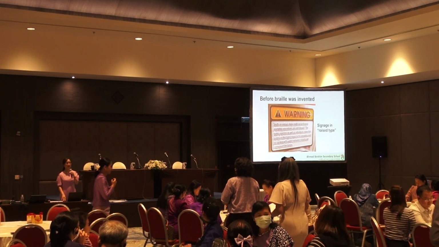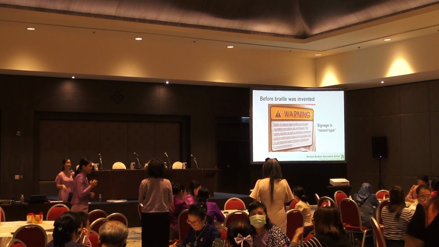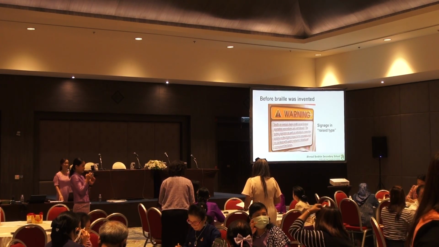Okay, this part is let's have fun with braille and technology. Before braille was invented, now braille was invented by Louis Braille. He's from France, and before he invented braille, it was called raised type. What is raised type? Raised type is just print letters which are embossed. So you can imagine if the print letter is very tiny and you emboss it, you won't be able to feel it. So it must be of a certain size.